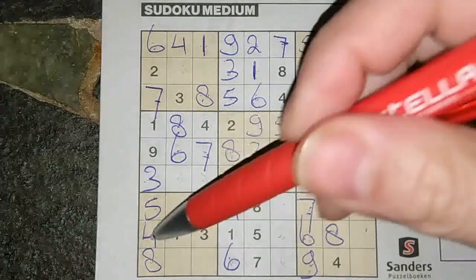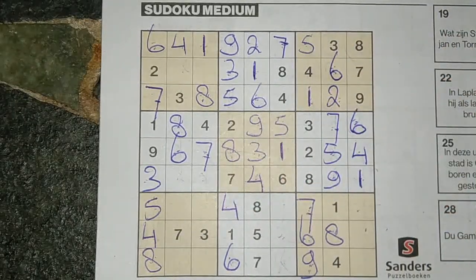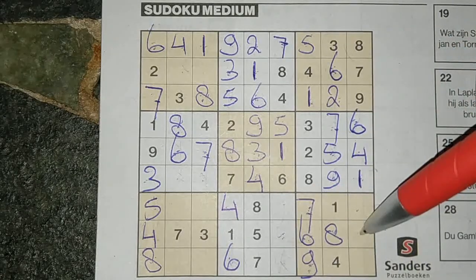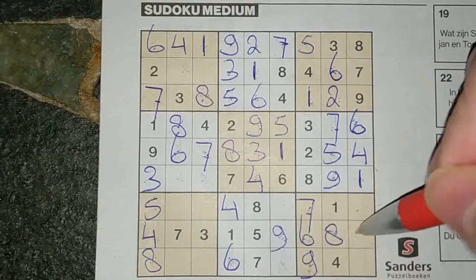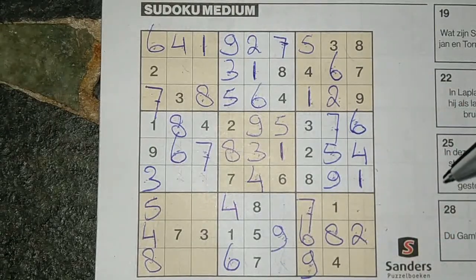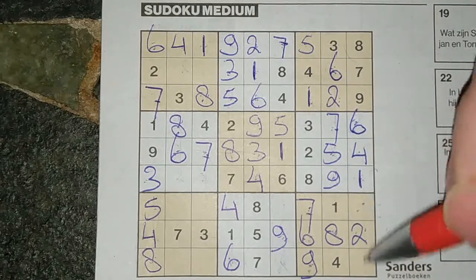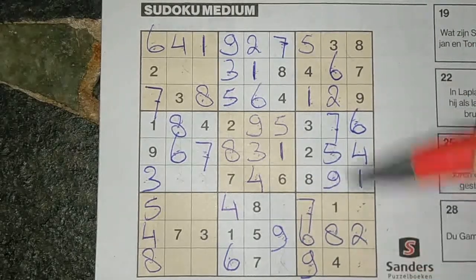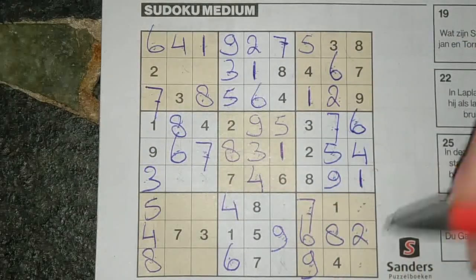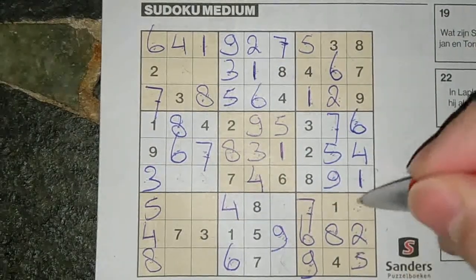2 numbers left in this row for the numbers 9 and 2. We have a 9 there, so no 9 here. 9 should be here, and the 2 goes there. 2 numbers left in this big square for the numbers 3 and 5. We have a 5 there, so no 5 here. 5 should be here, and the 3 goes there.